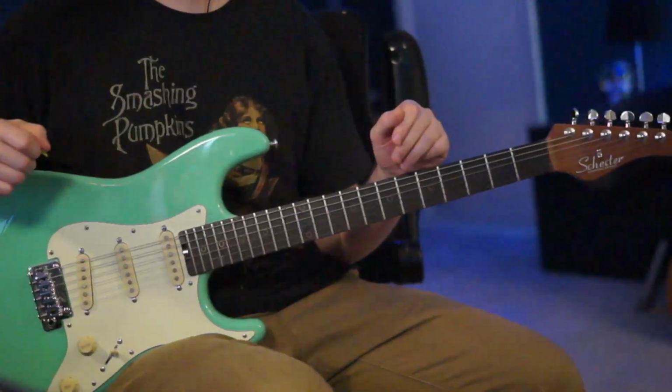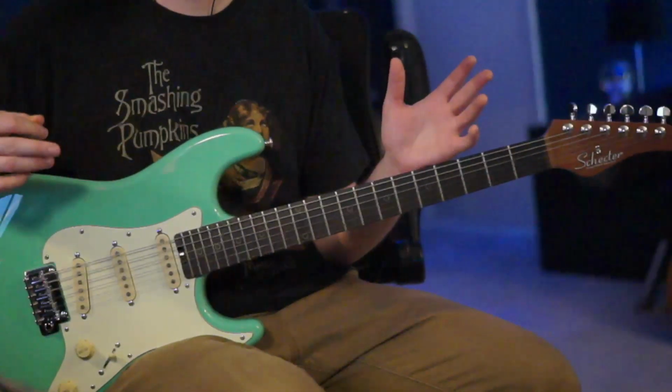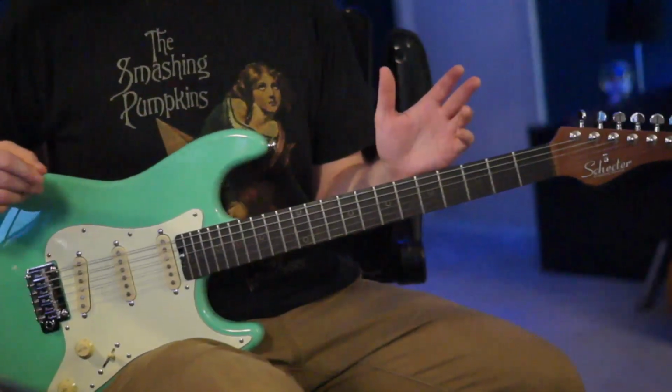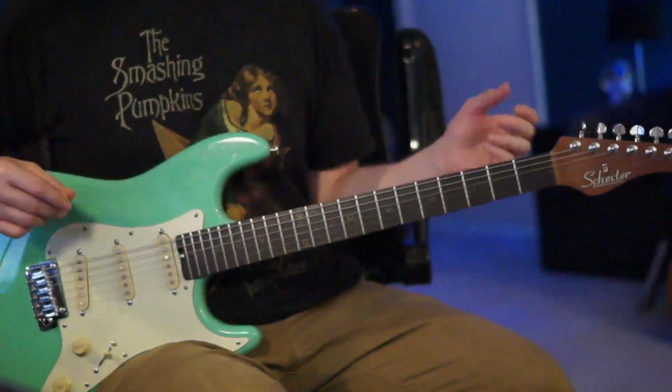Okay, so I want to talk about triads today. With a triad, think of it like this. Let's say you have a major chord. That major chord is really comprised of three notes. And those three notes, let's say a C major chord, right?